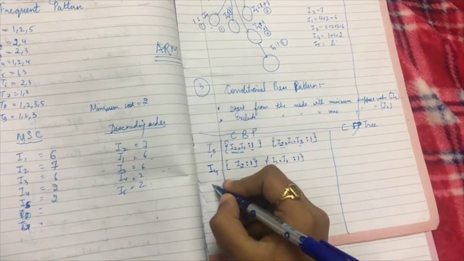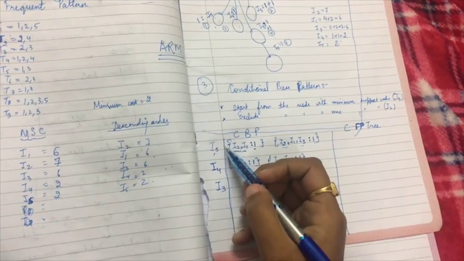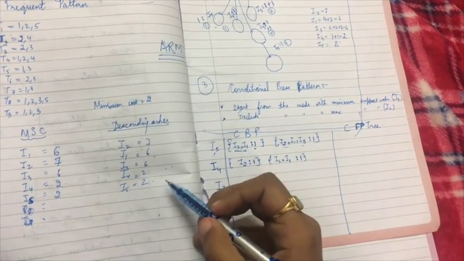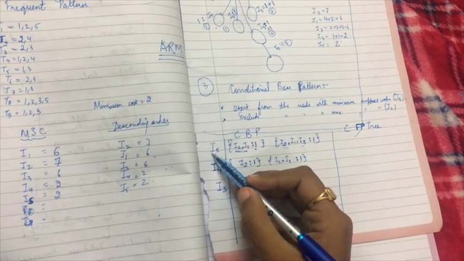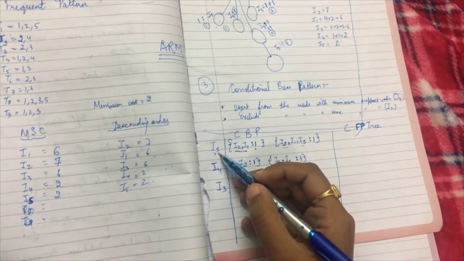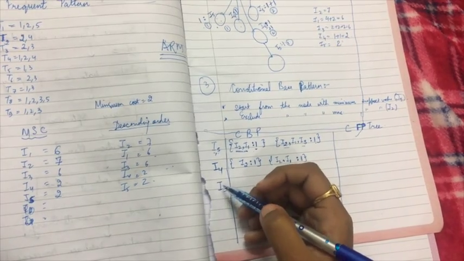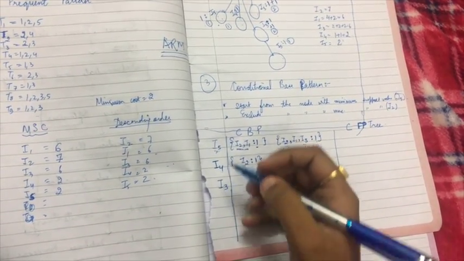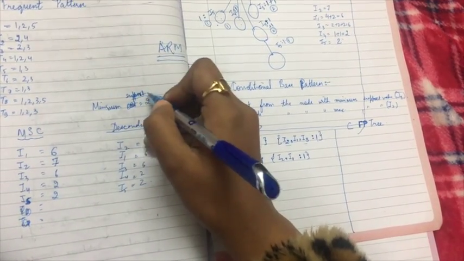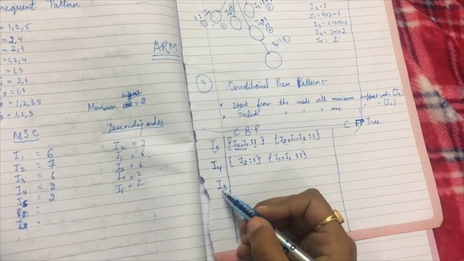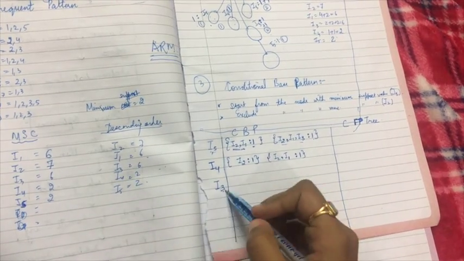Then comes the turn for I3. You might be thinking in which order I have written these. I have written them in increasing order of their minimum support count. 5 has the minimum, so I have written 5 at the top. Then 4 also has equal to 5, so I wrote 4 after it. Then 3 has a support count, or you can say support cost, whatever. I3 has a support cost of 6, which is greater than that of 4 and 5, so it comes after that.